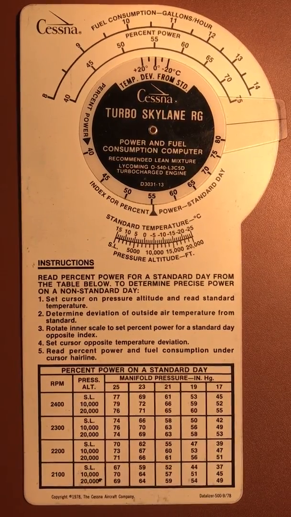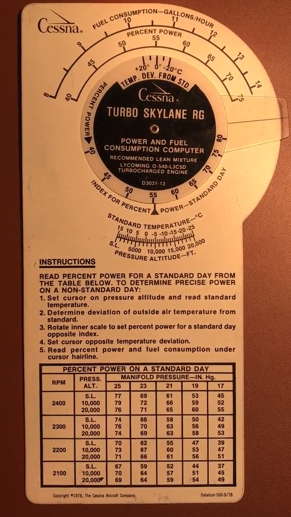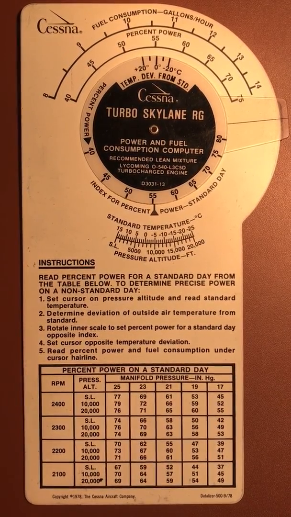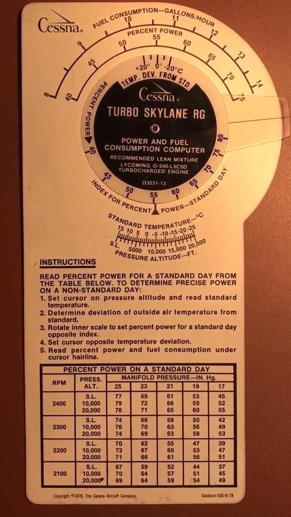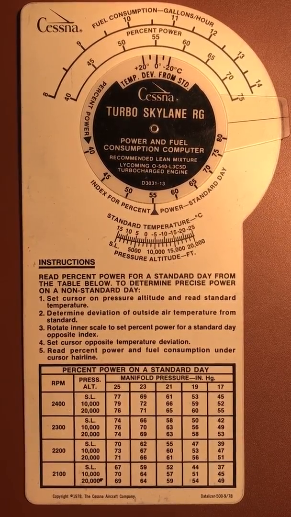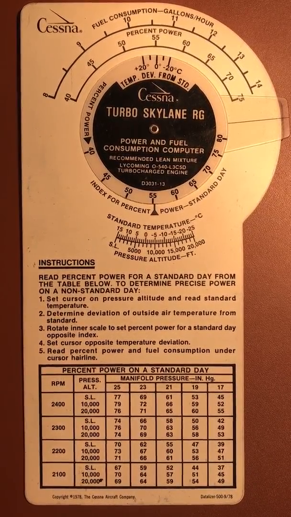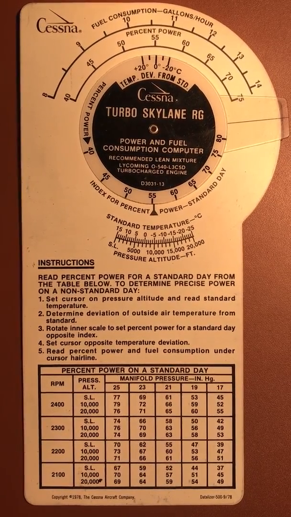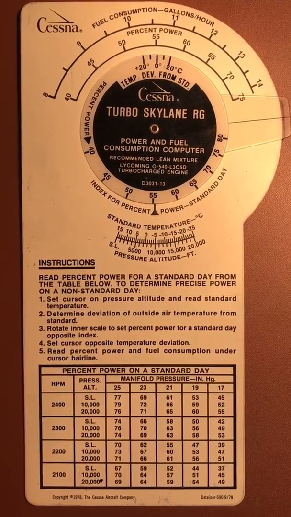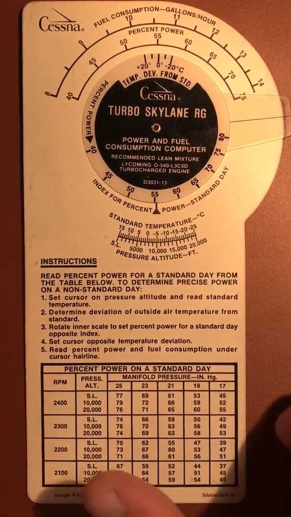Hi, this is Troy, and I want to give you a tour of the Turbo Skylane RG fuel and power computer that was issued and shipped with brand new Cessna TR-182s in the late 70s and early 1980s. You'll find few of these still around, and it's a pretty simple slide rule computer. It's two-sided.